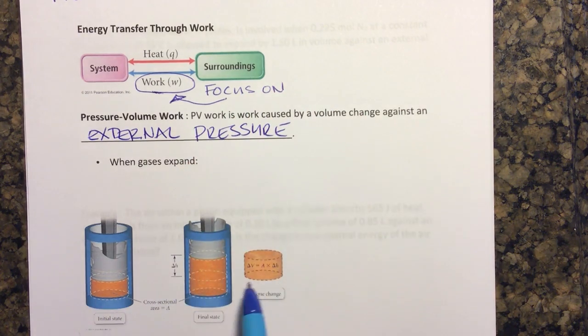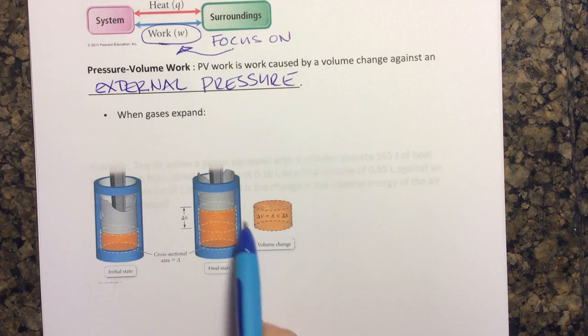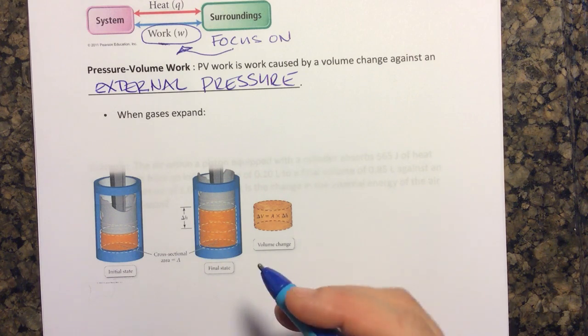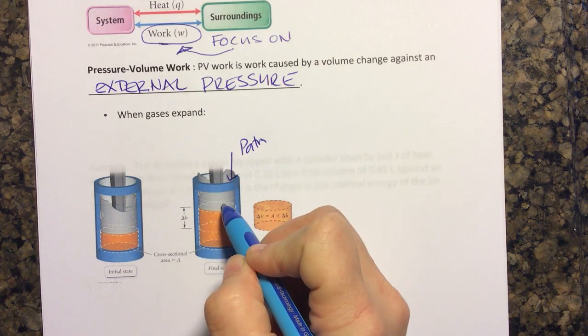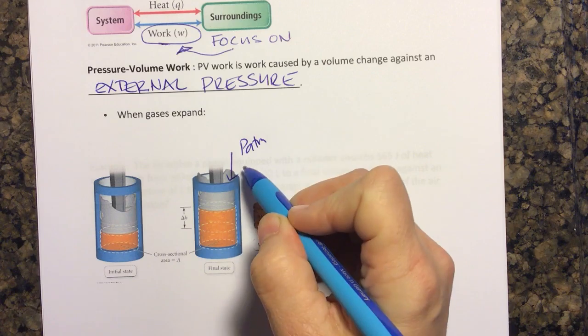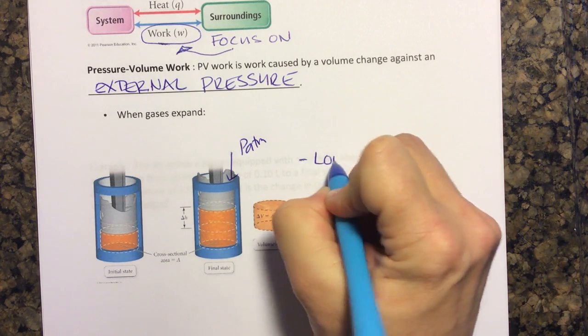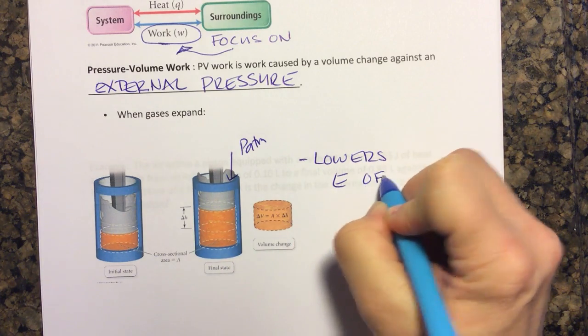By changing this volume, here we have a smaller volume, and here we have an expansion. In order to change the volume, it has to push against a force of our P atmosphere. So for this to expand, it's pushing against this force. This lowers the energy of our system.